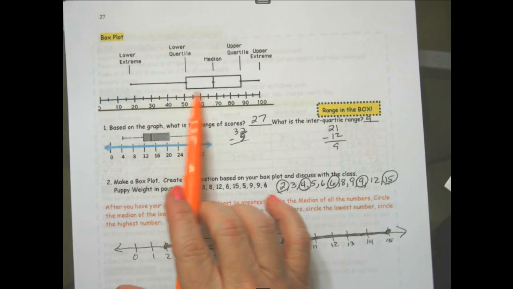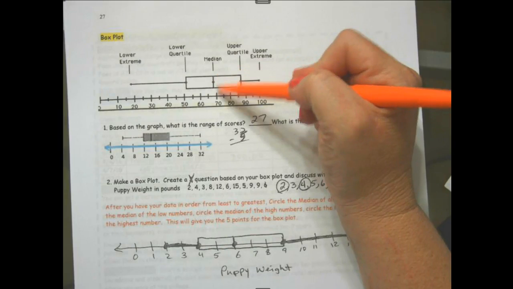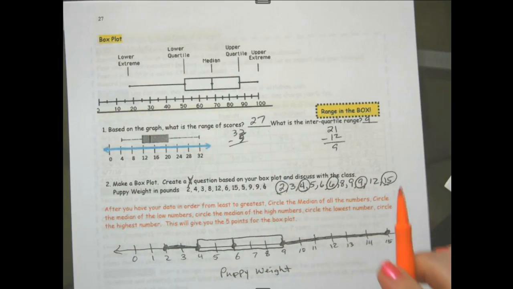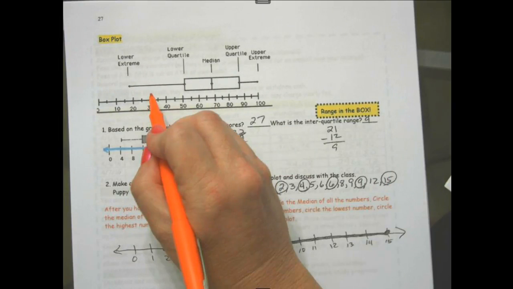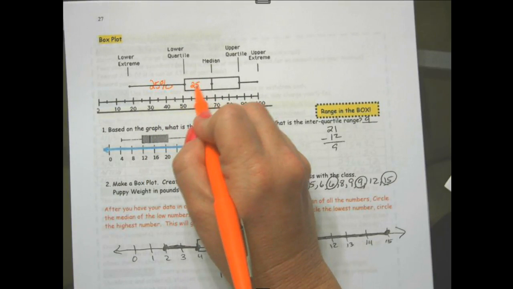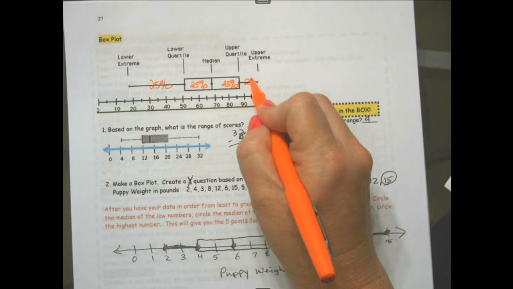This is a box plot. Your median is the middle number, and remember, each section is broken into 4 equal sections. This is 25%, 25%, 25%, and 25%.